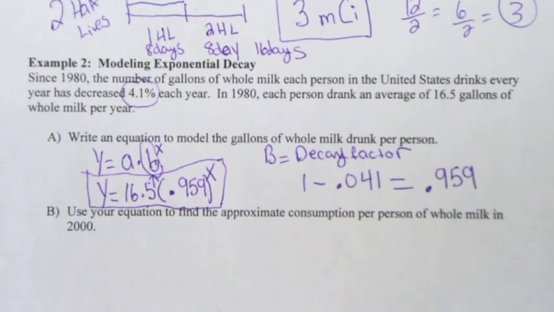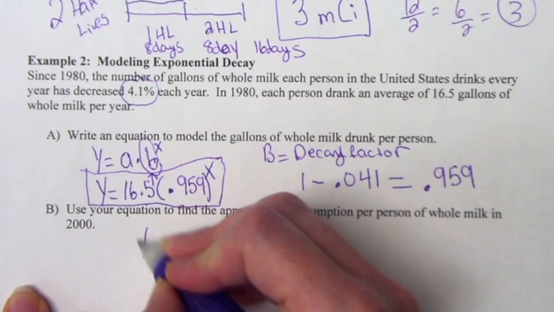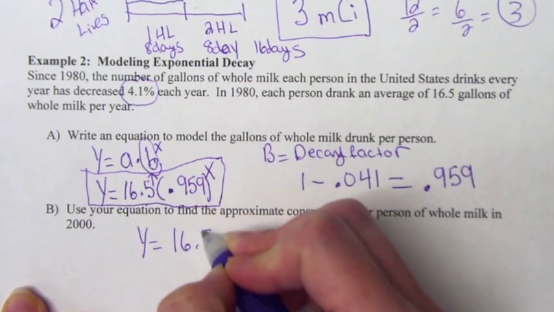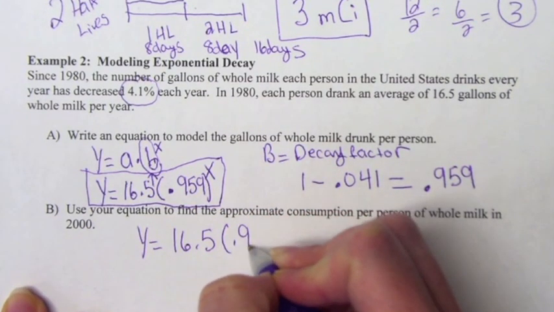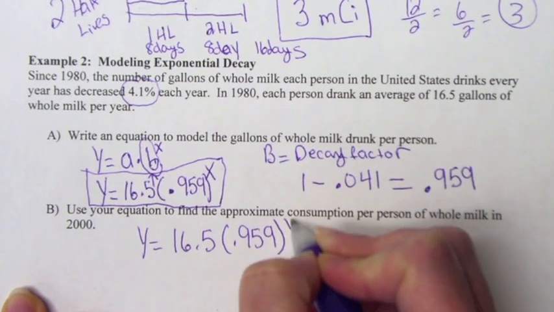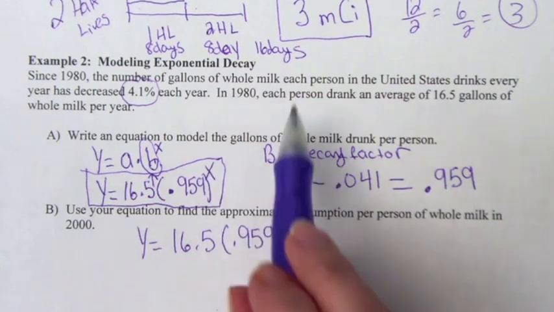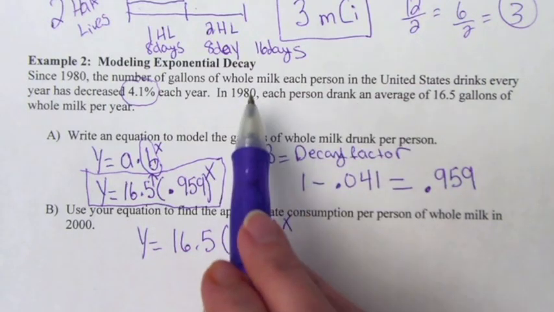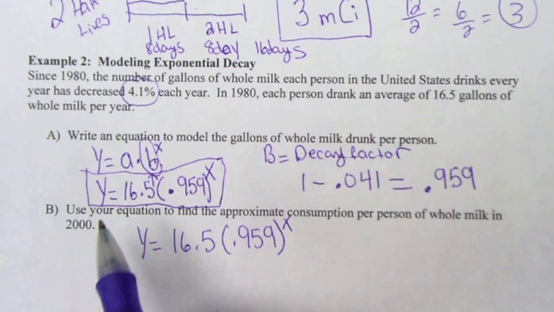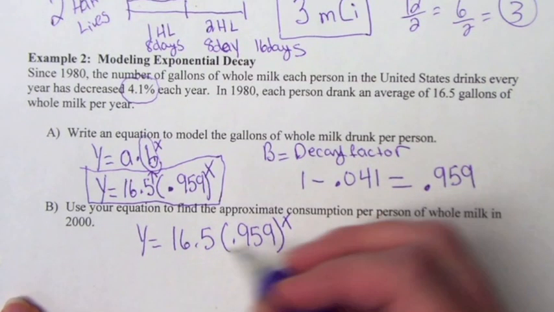Now we're going to use the equation y equals 16.5 times 0.959 to the x power. Wouldn't it be 20 because 20 years have passed since 1980? Yes. Let's look at what it's asking. Use your equation to find the approximate consumption per person of whole milk in 2000. It's been from 1980 to 2000, that's 20 years, so we plug 20 in for x.